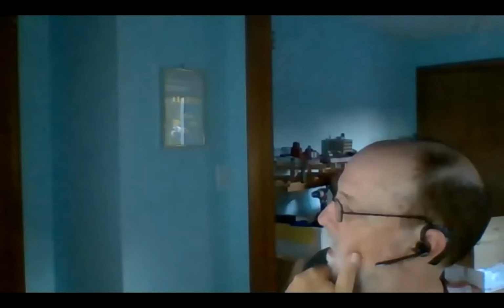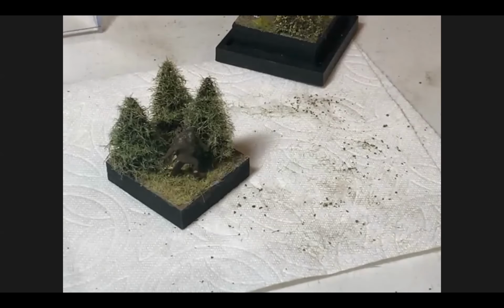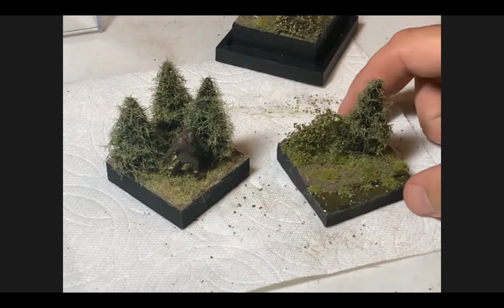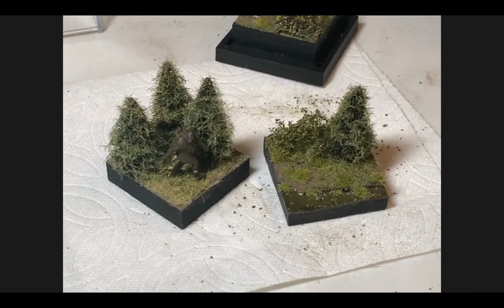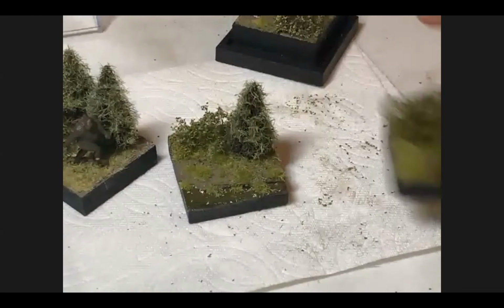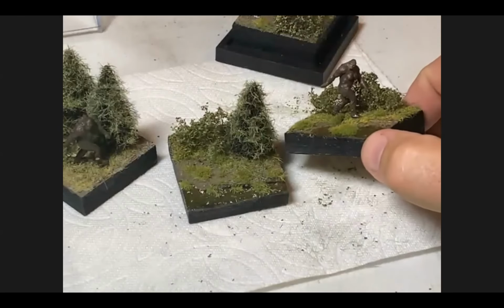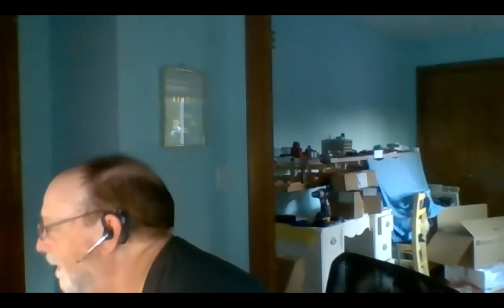Ever figured out a way to do water on them? I did. Where the heck did I do? I have these ones. I just did these actually today. Here's another, got a Bigfoot theme going on here. It's a lady Bigfoot. Look at that.